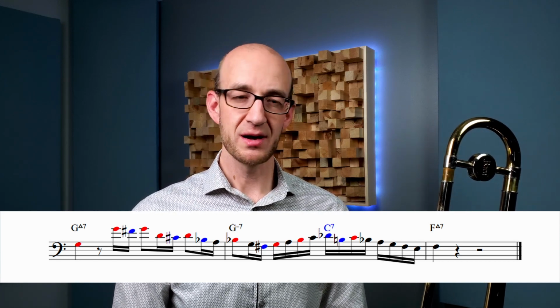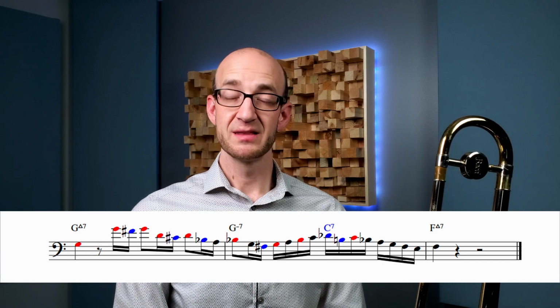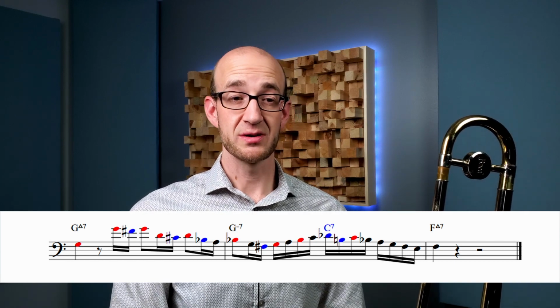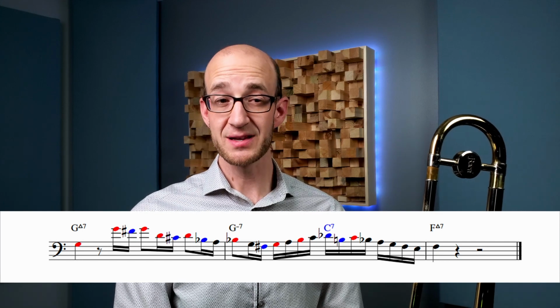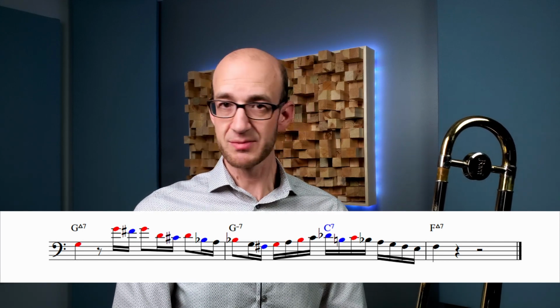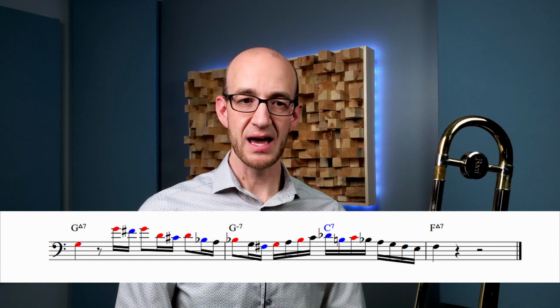So as you can see, right away, chord tone on the downbeat of 1. Then we have a chord tone on the and of 2, chord tone on the downbeat of 3, chord tone on the and of 3, chord tone on the downbeat of 4. Now, there are some other little passing notes in there. That's what we're going to get into today.